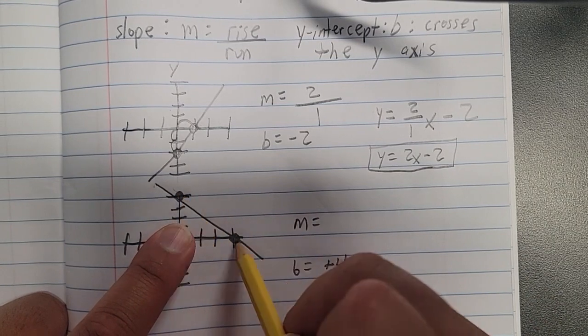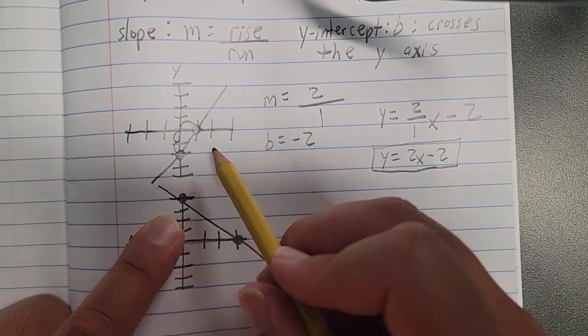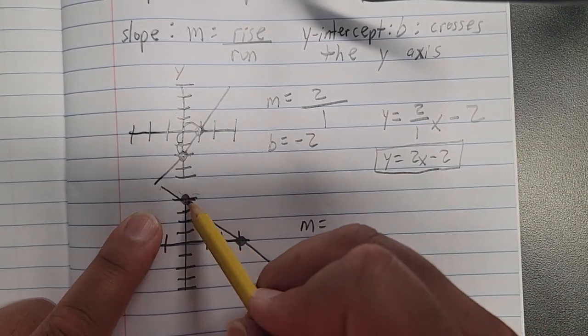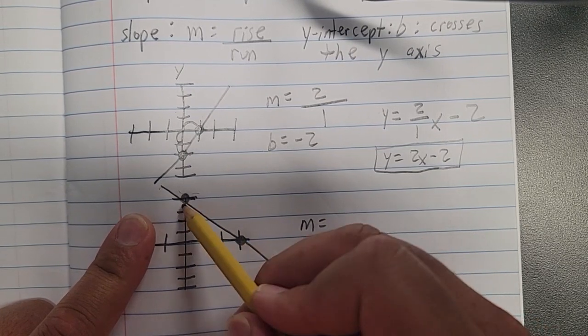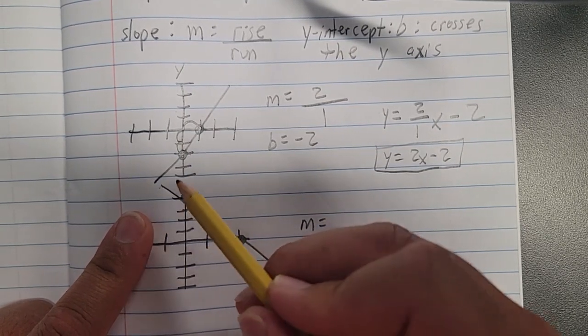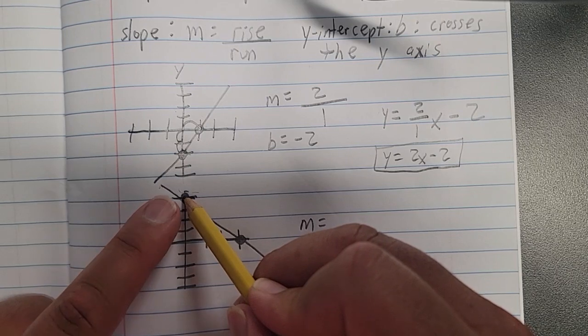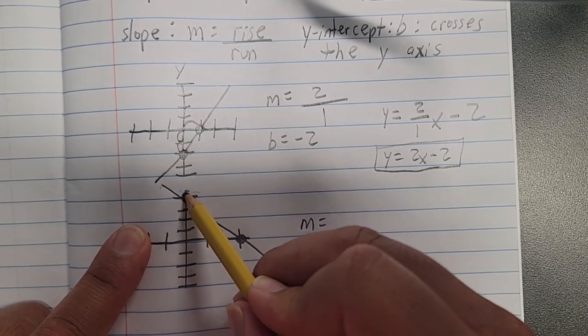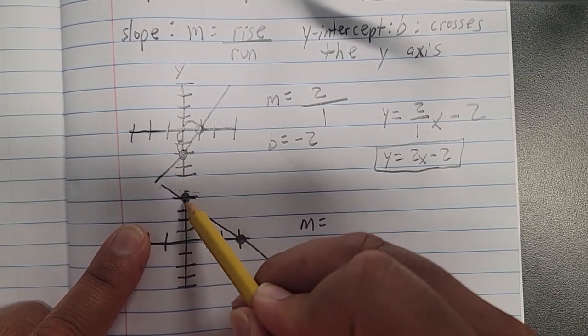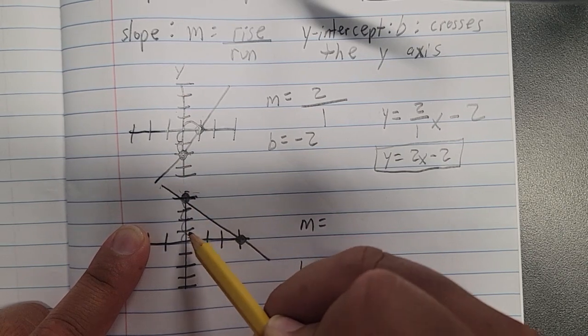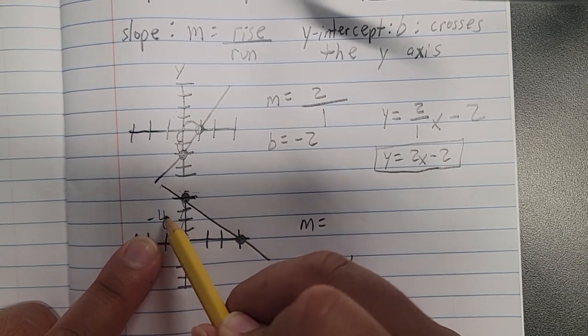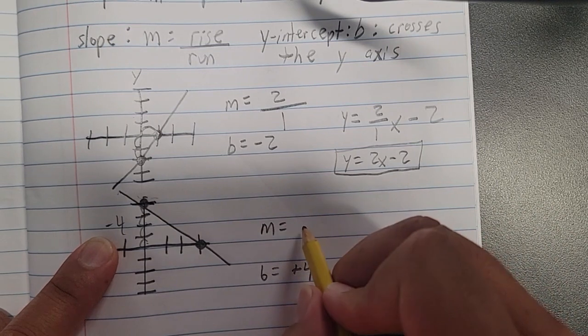Now, to go from here to here, when I said the word rise, it usually means up, but in math, rise can actually go down. So how many lines do I have to go down? Put your pencil here and say 0. Do not say 1. That's the biggest mistake a lot of people make. Say 0, 1, 2, 3, 4. So I have to go down 4, which is a -4 rise, which is weird. That's negative and it's down.